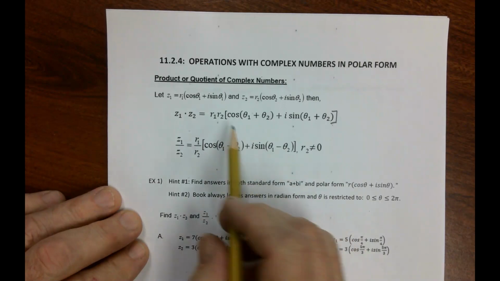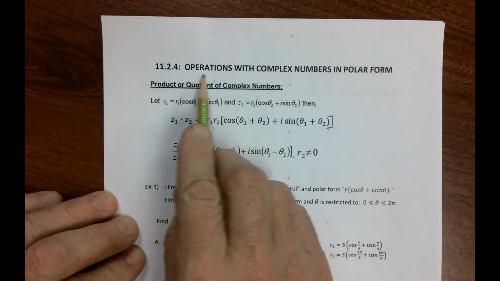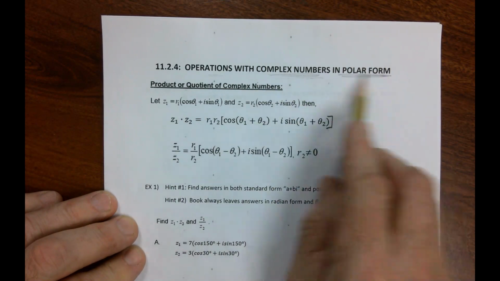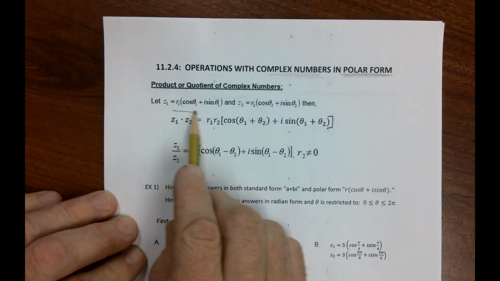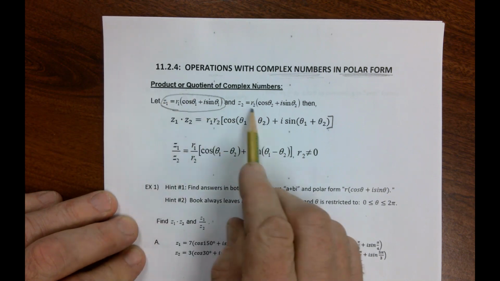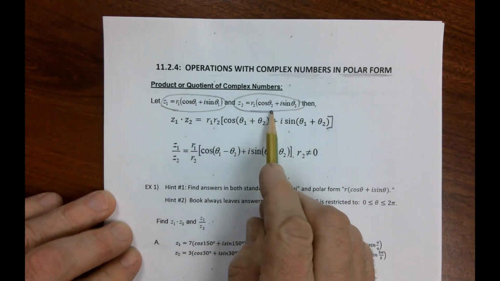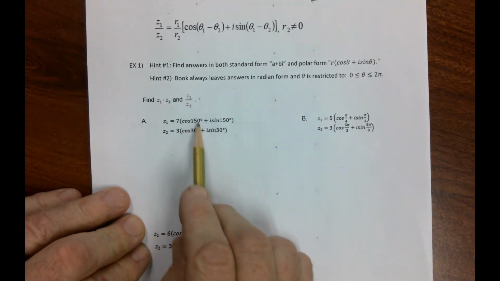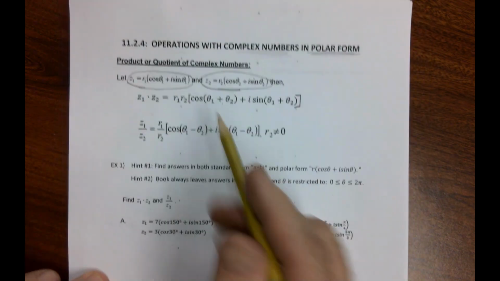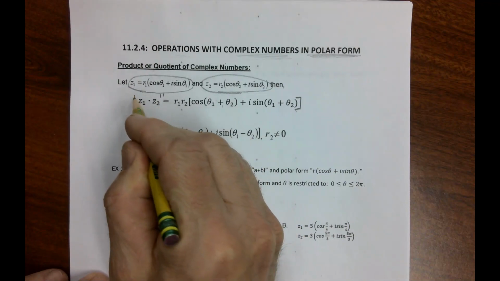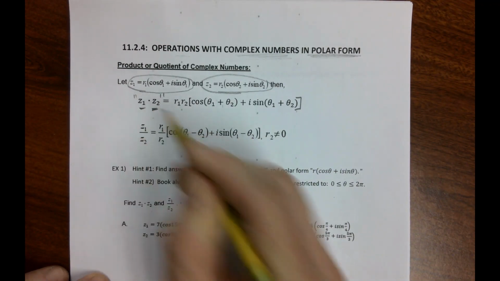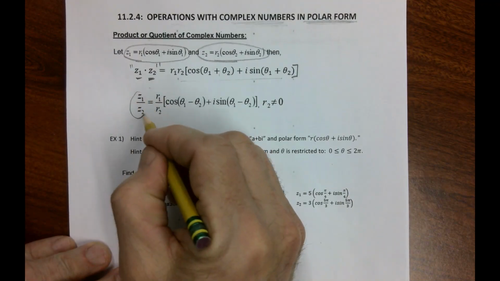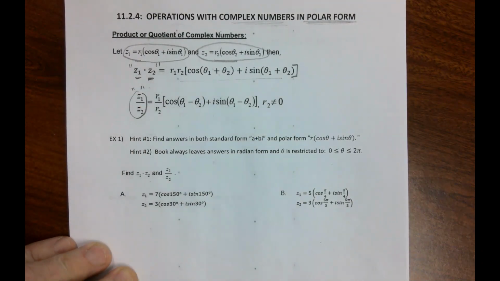Well, the title is Operations with Complex Numbers. We've been doing that in polar form. Notice this is in polar form. This is in polar form. So all this is saying is, if you have two things in polar form, there's some formulas that will help you calculate the product of two different things in polar form. Formulas right here. And the quotient of two things already in polar form.